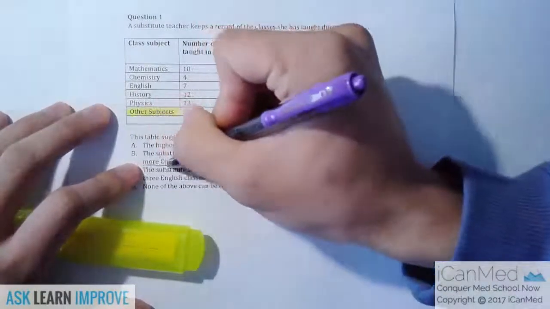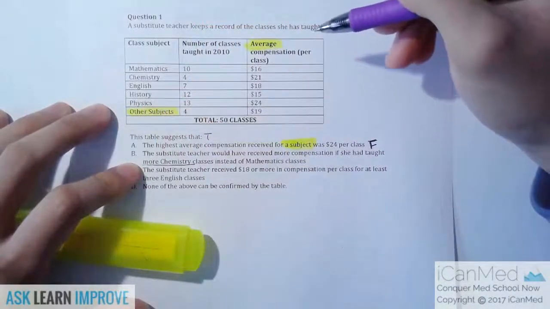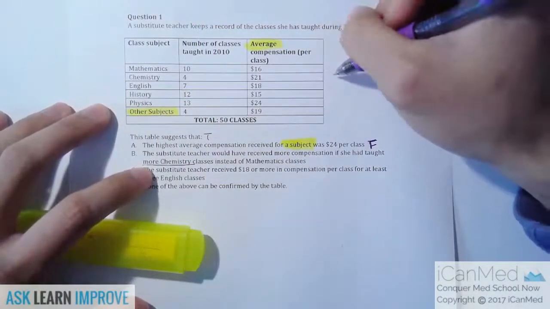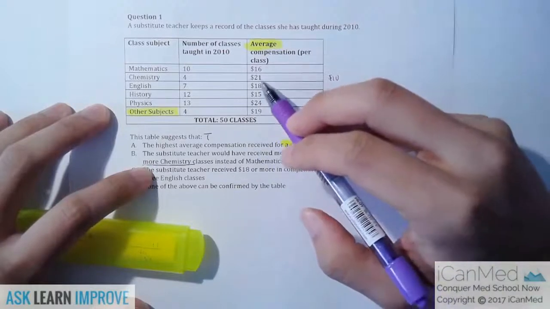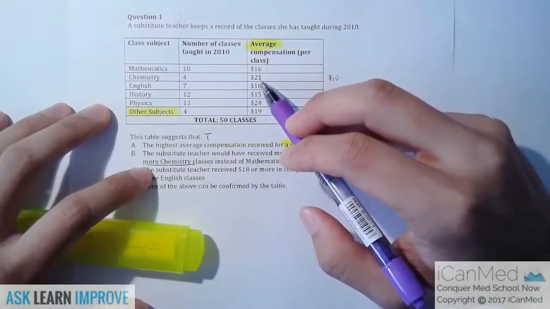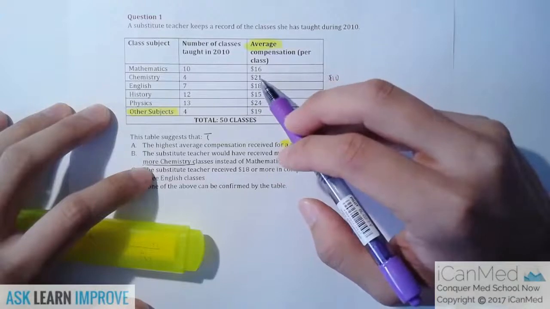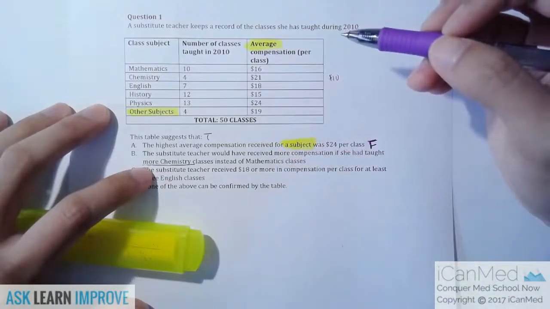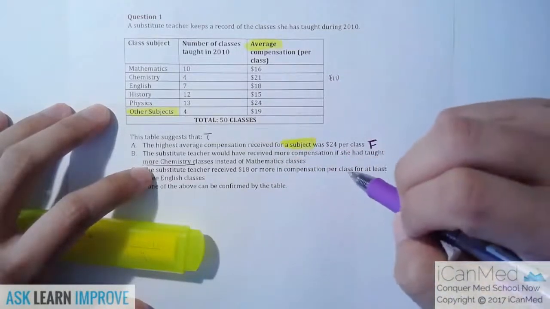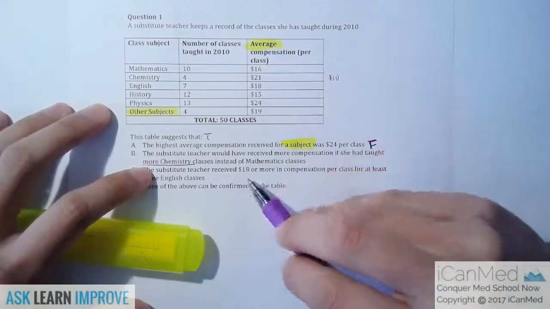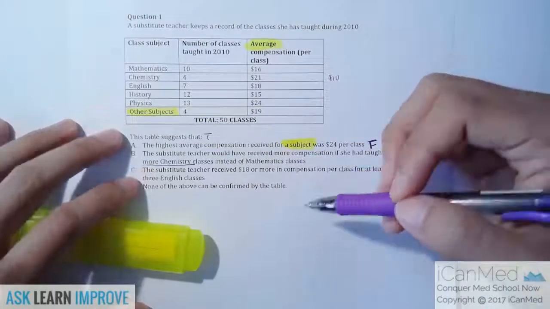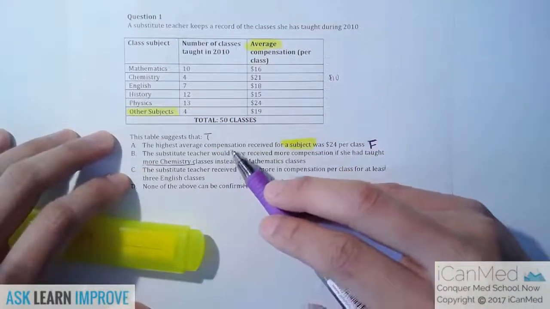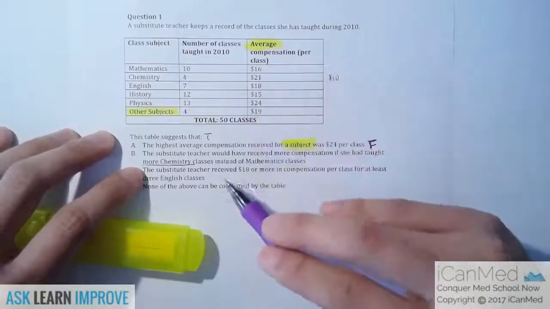Okay, what if she taught more chemistry classes, but it just so happens that each of those extra chemistry classes only cost $10? Okay, then maybe this average might drop a lot, below $16. Okay, so she might not have received more compensation if she instead taught more chemistry classes instead of math classes. Okay, we don't know for sure how much money would be charged for those extra chemistry classes.